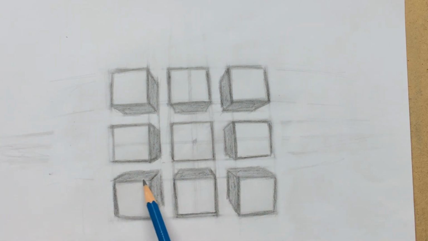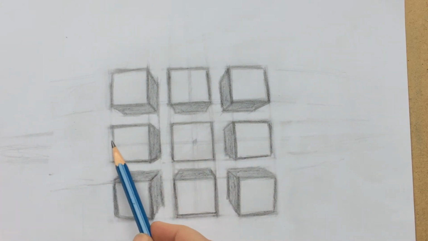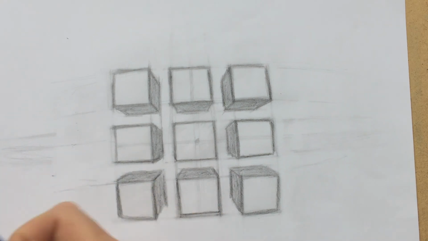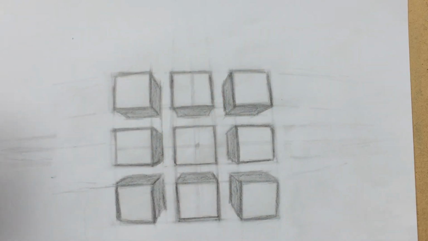Here's a good example. See this line, if anything, it's wanting to imply that it's going this way, away from the horizon in this direction, which is exactly opposite of what it would be doing.